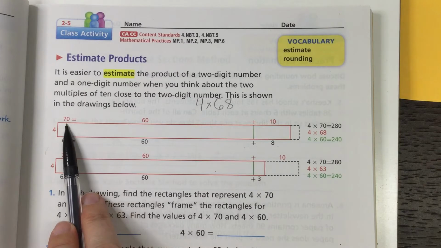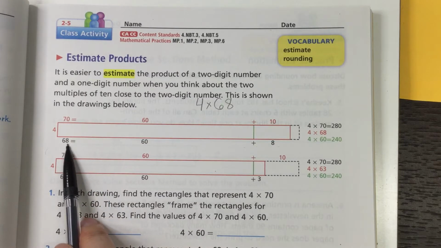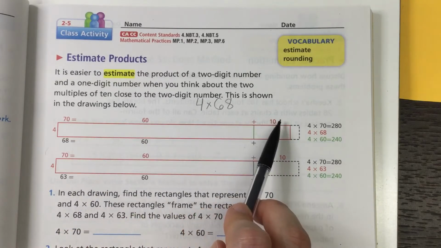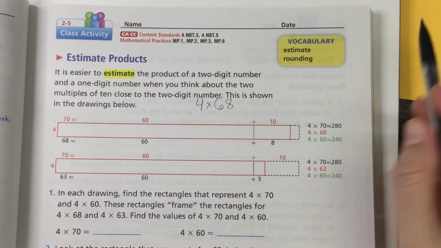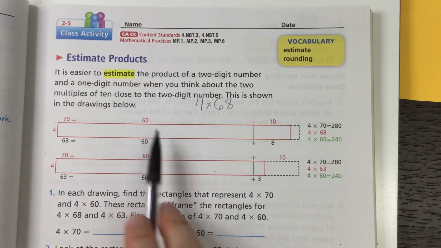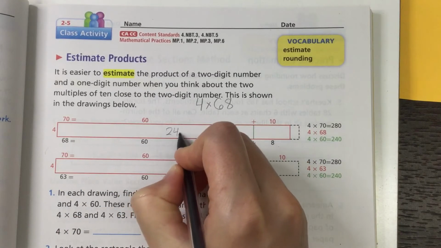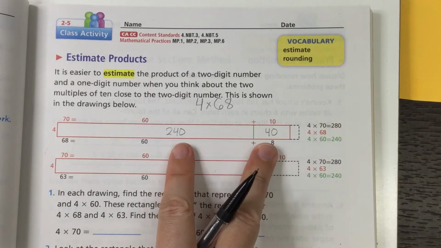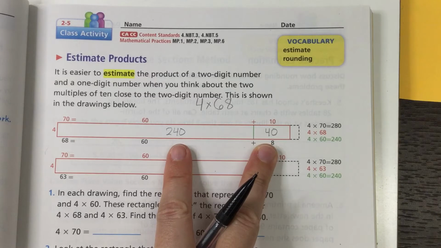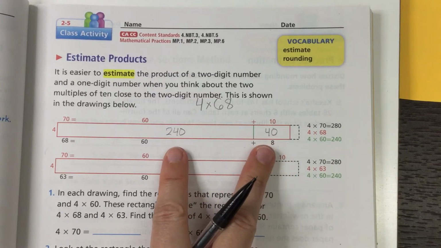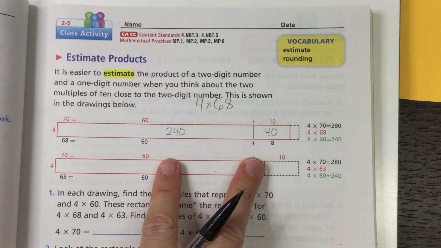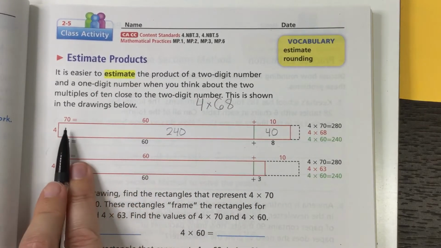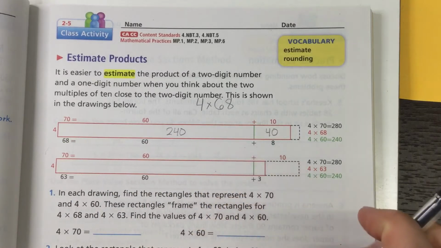And then up here, they're just showing the estimation. So we could round 68 to 70. 70 equals 60 plus 10. And that would make it a little easier for us because then we could just do 4 times 60, which would be 240, and 4 times 10, which would be 40. And it would be easier to add those two up. We would get 280. And that would be our estimate, but then we would still need to find the actual answer where we would do 4 times 60 and then 4 times 8, and we would end up with a slightly different answer.